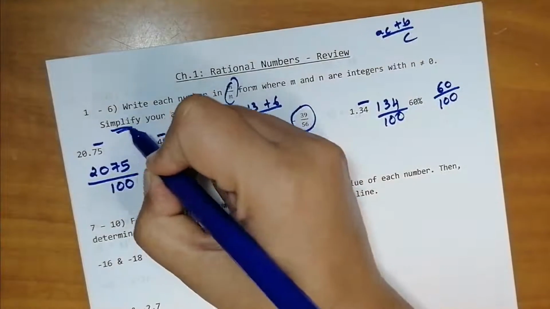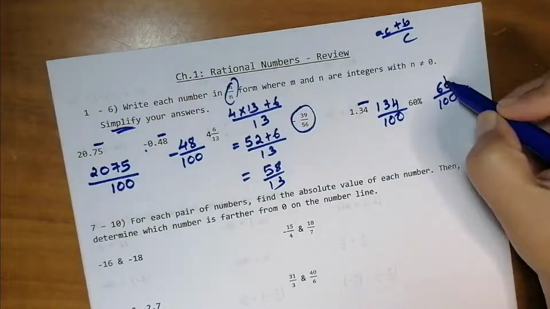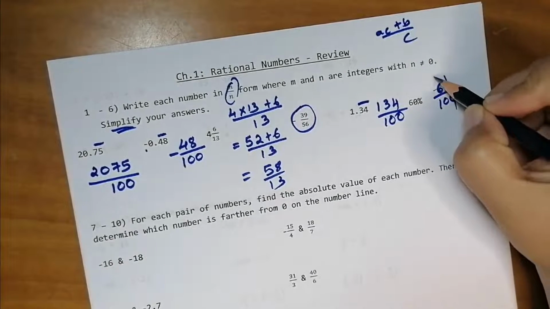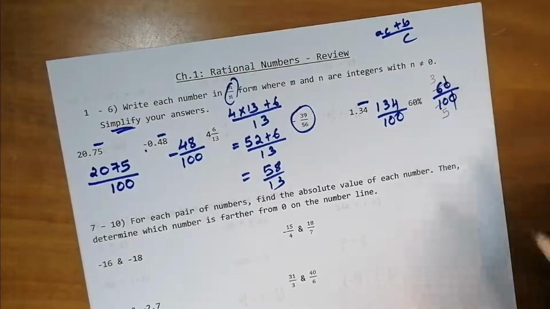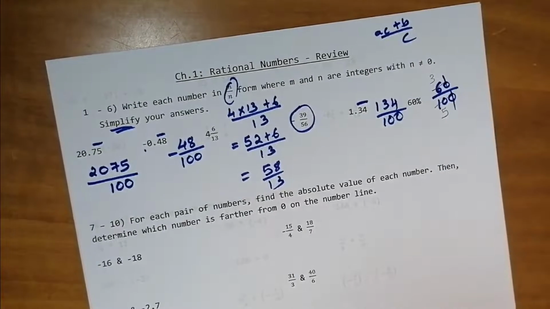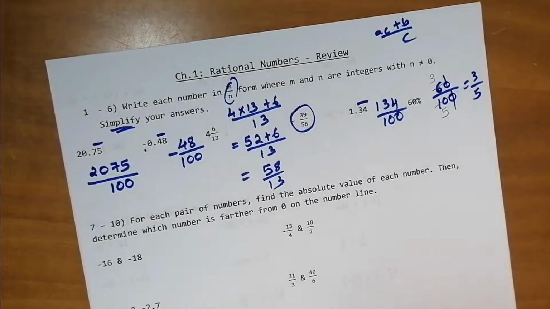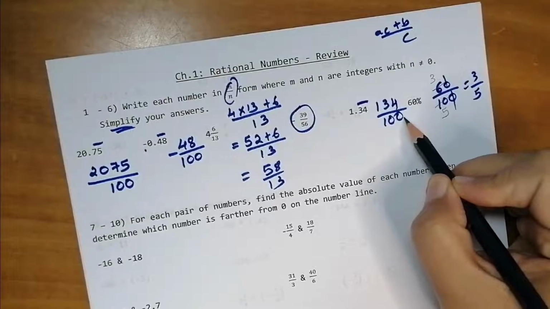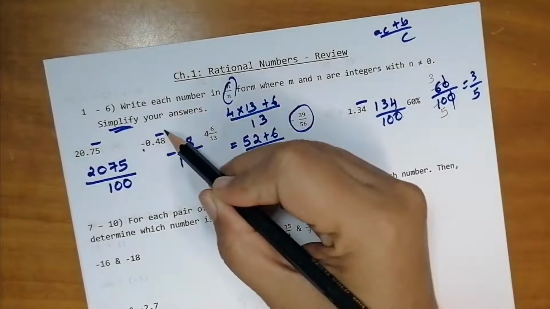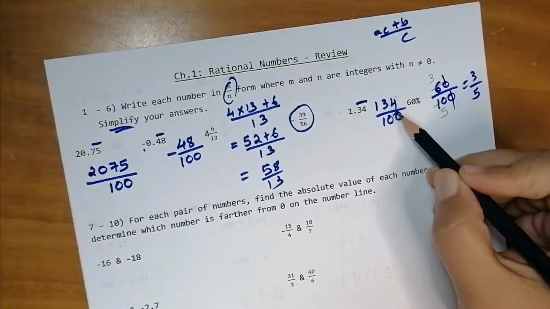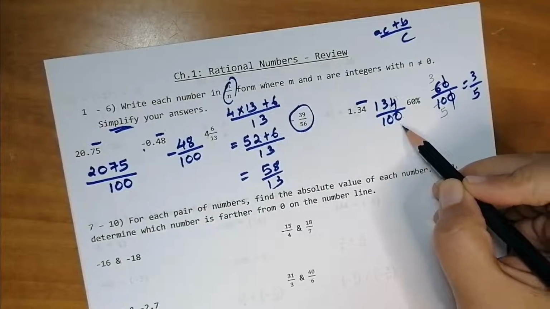Then it says you have to simplify your answer, right? So this 0 and 0 gets cancelled. And let me use my pencil now. This is 2 times 3 and this is 2 times 5, right? So this will be 3 over 5. Okay, and even here we have to reduce it further, because we have to simplify it, right? We know both end in an even number, so both are divisible by 2.